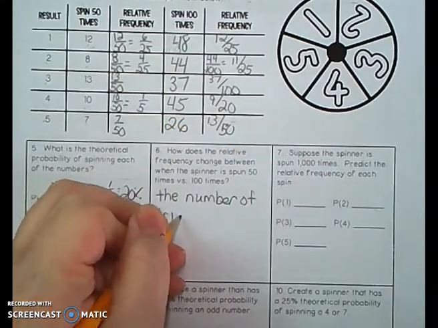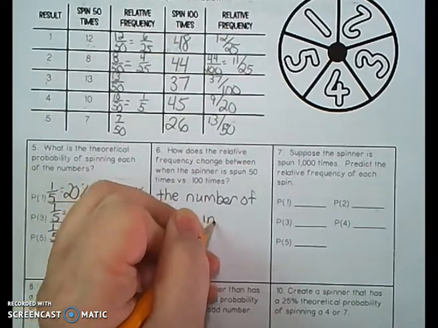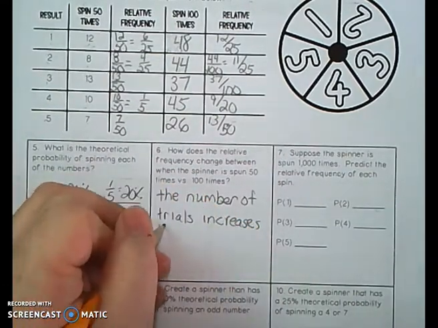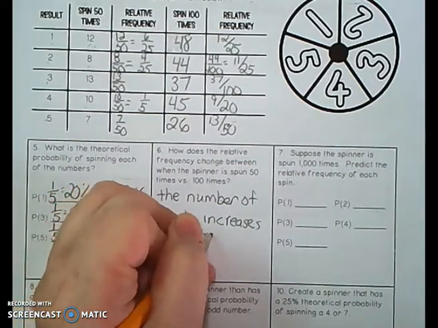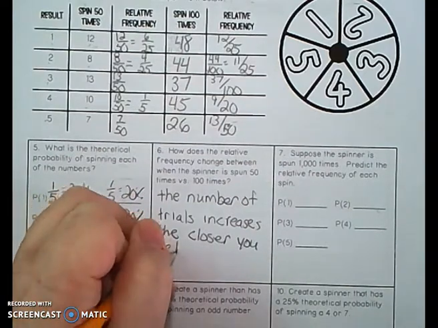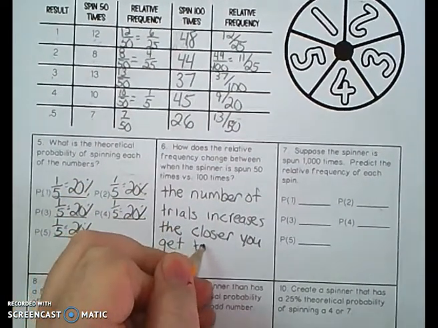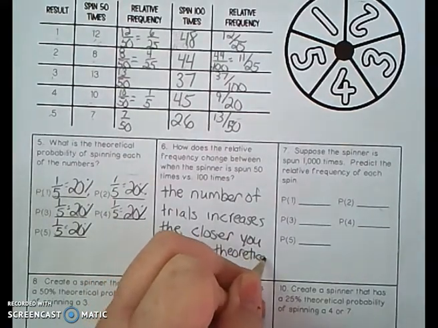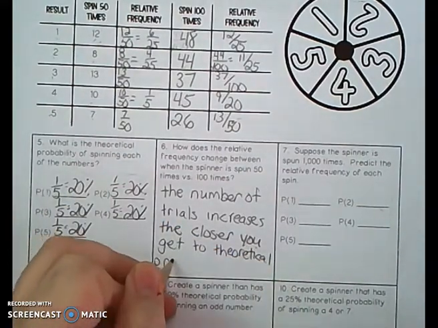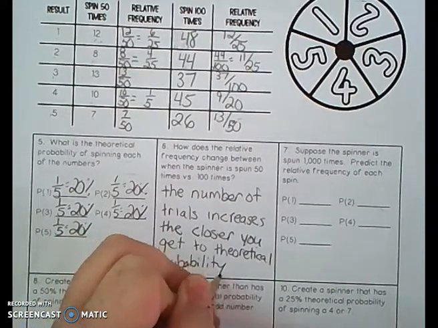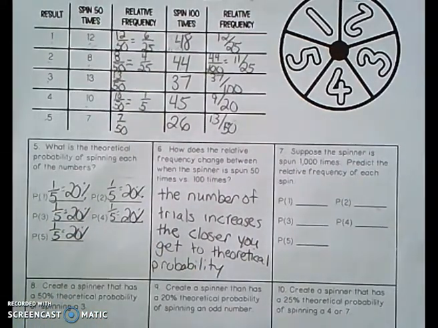So the more you do it, the closer you get to theoretical probability. So the more I do it, the more my answer should be close to 20%. The less you do it, the farther away they get.